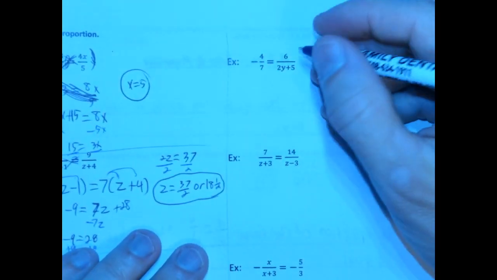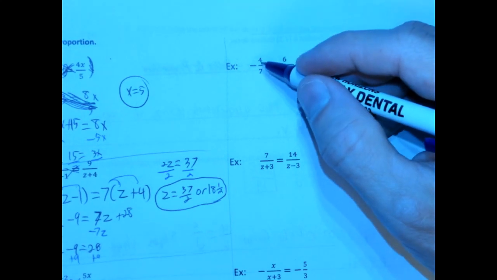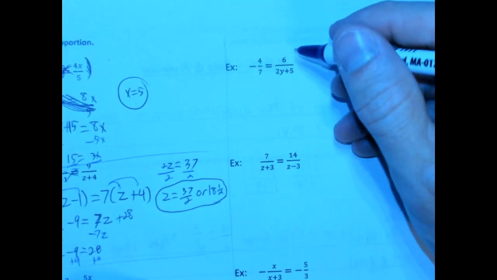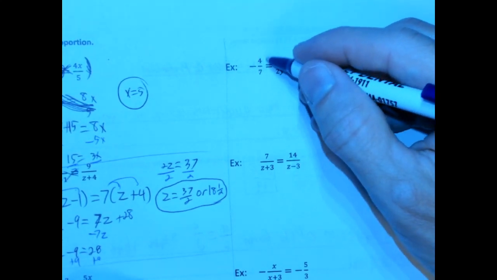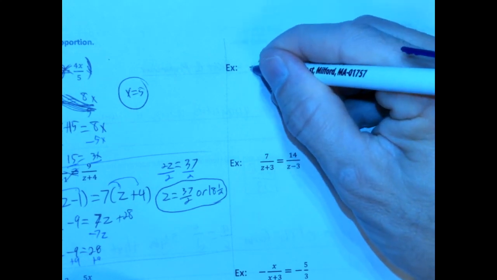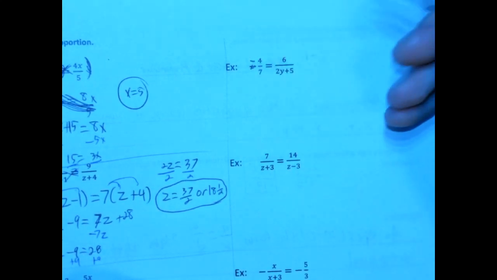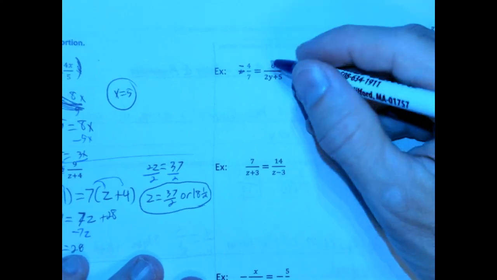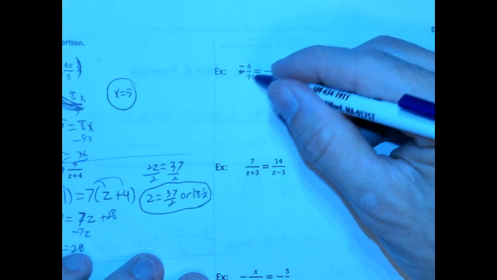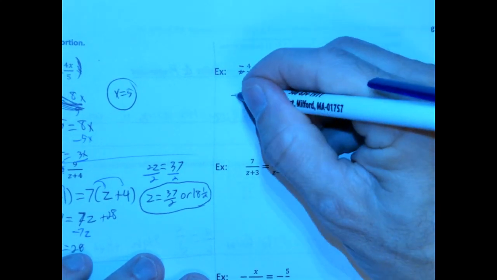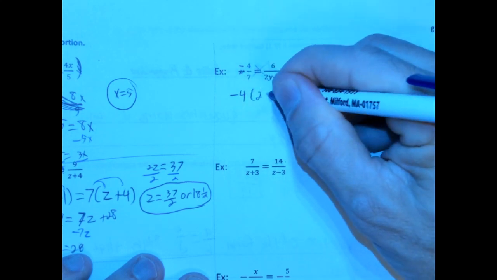Okay. Let's check these up here. So, okay, this is interesting. We have a negative sign in front of us. You have to be careful when you're doing these. This negative sign has to be attached to one of these numbers. I'm going to go ahead and cross it out and make it -4, so I know which one is negative. You'll see why we do that. So we're going to go ahead and cross multiply here. So -4 is equal to 2y plus 5.